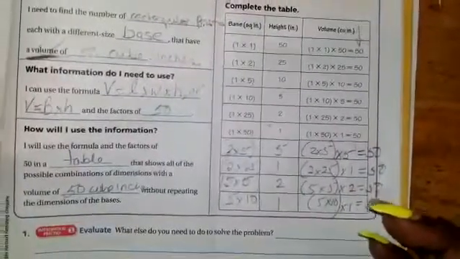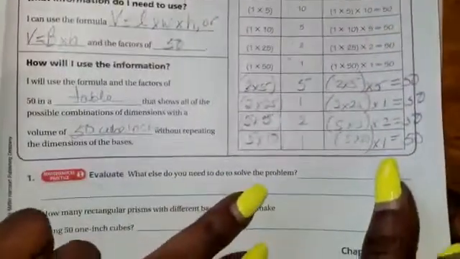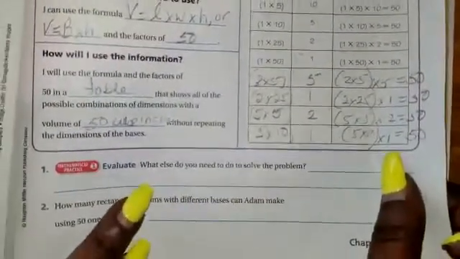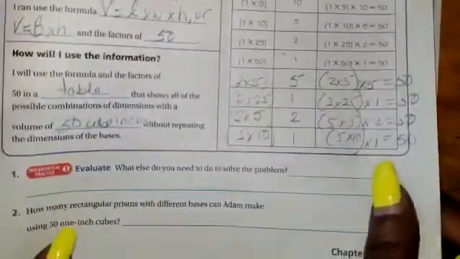All right? And I'm not going to worry about evaluate. What else do you need to do to solve the problem? I need to use the table to count the number of rectangles. We don't have to do that. I'm not worried about that. Just want to make sure that you got this set.